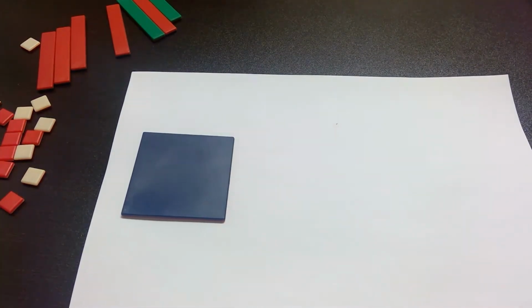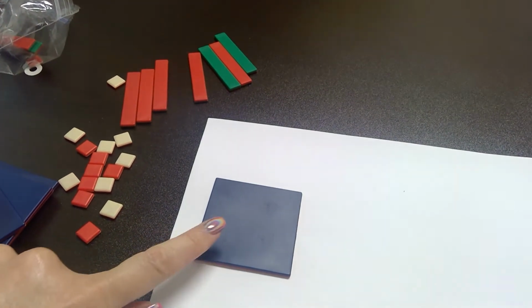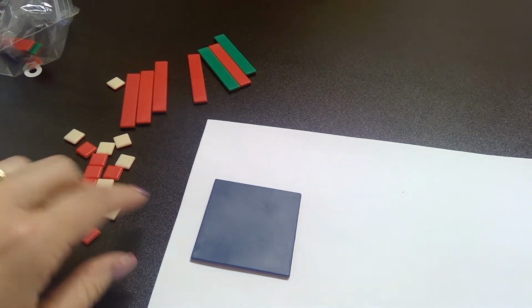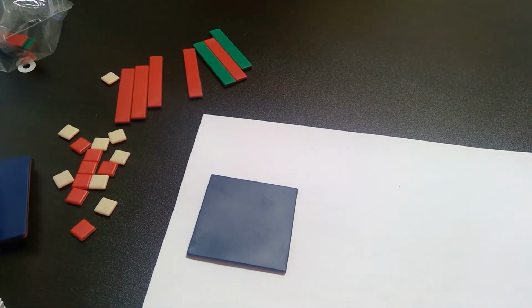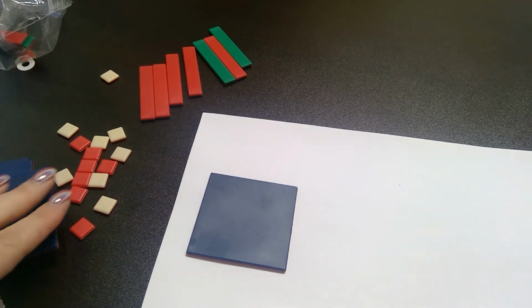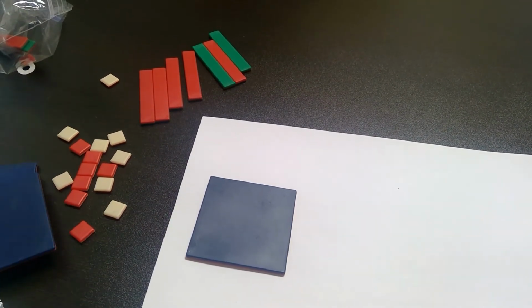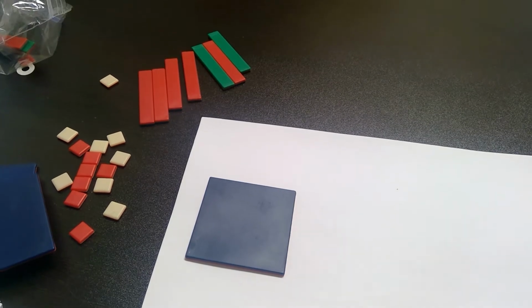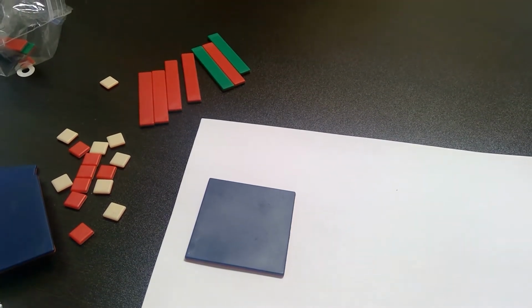You notice that I have a variety of tiles here. I have my squares, my longs, and my units. Each shape has red on one side and something else on the other. It doesn't matter what the other color is. The red side is negative. So for all of them, red is negative, the other side is positive.